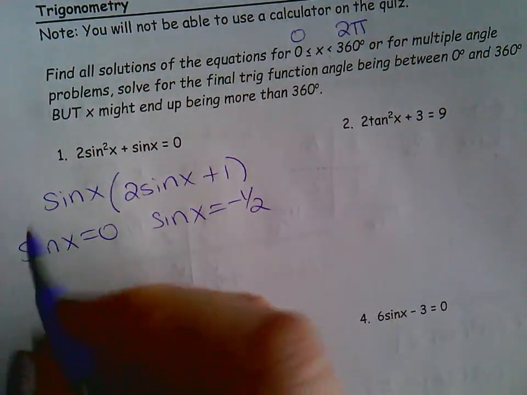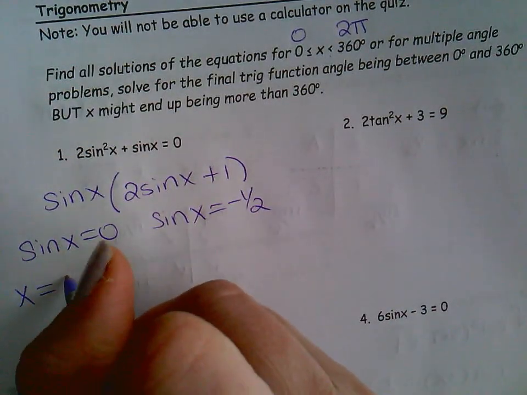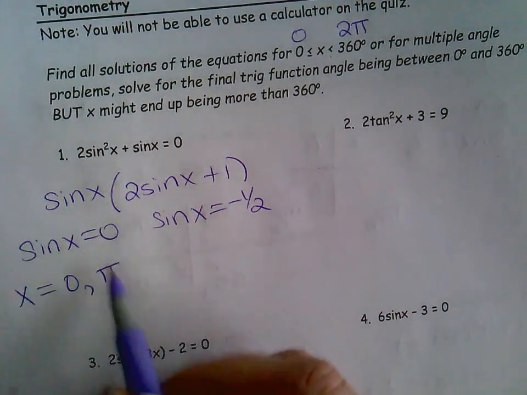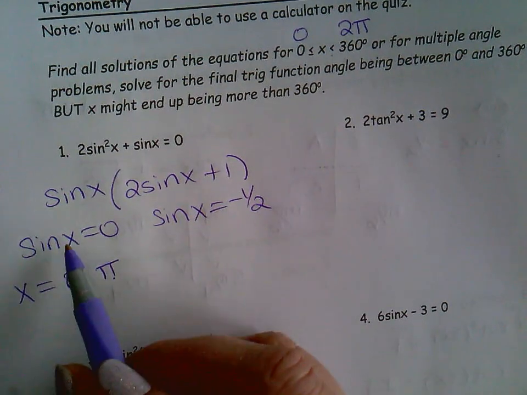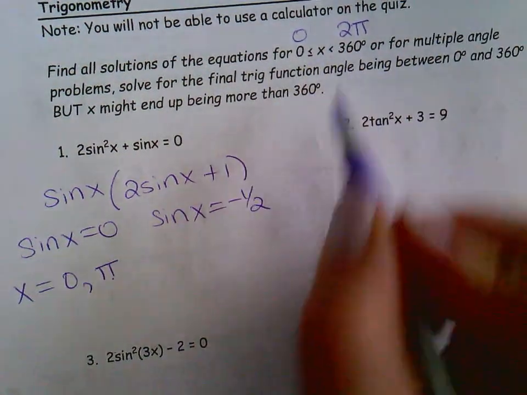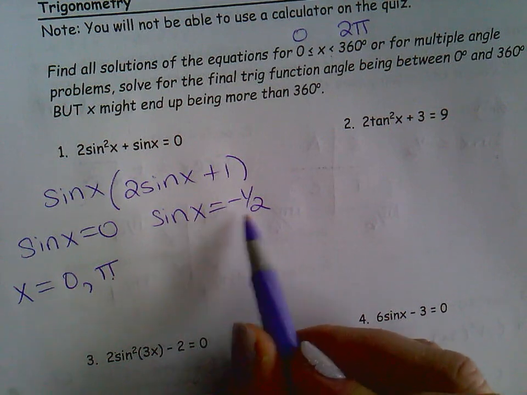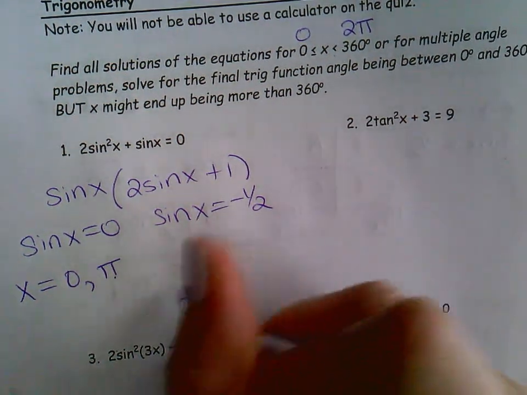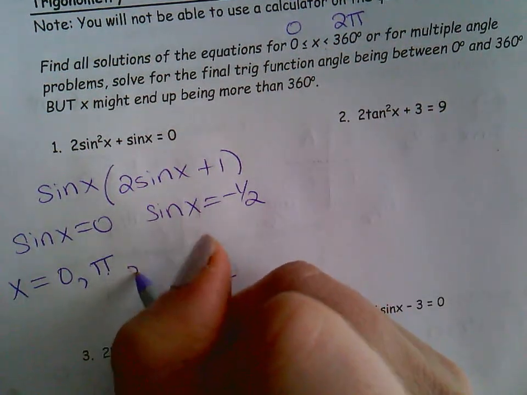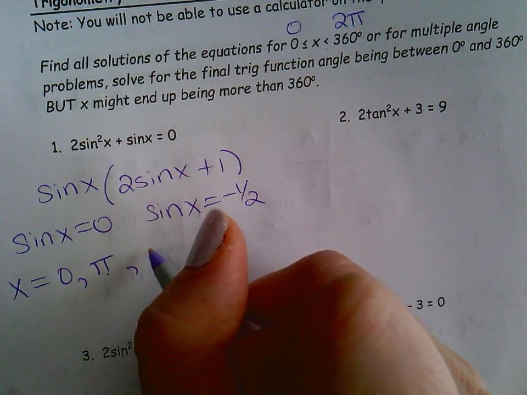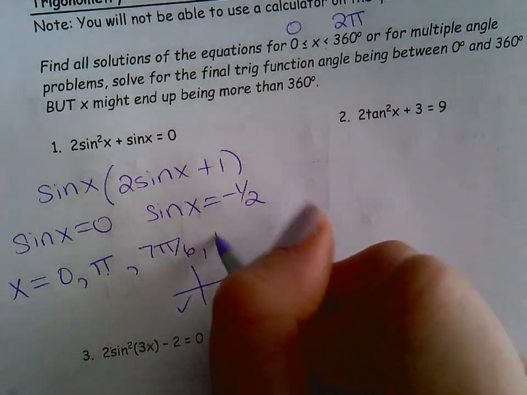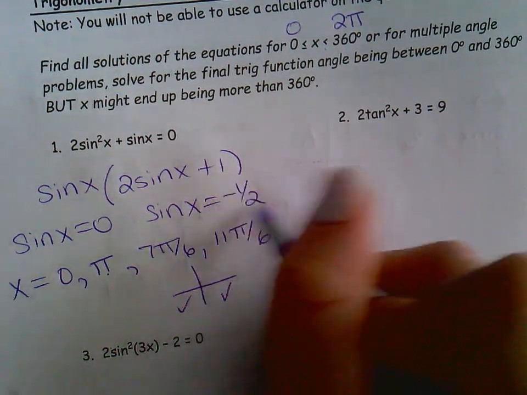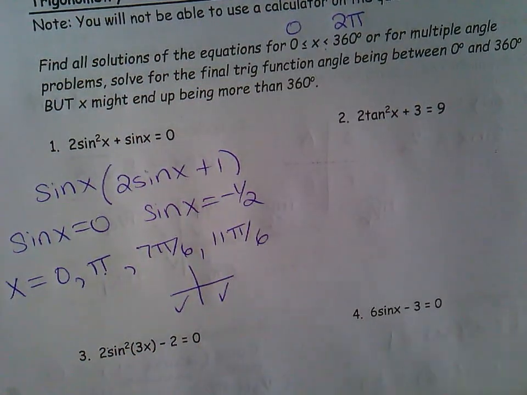So we're going to say when x is 0 and when x is pi, sine is 0. I don't need to list 2 pi. And where is sine negative 1/2? Sine is negative down here. So that would be at 7 pi over 6 and 11 pi over 6, because that's 30-degree reference angles again.